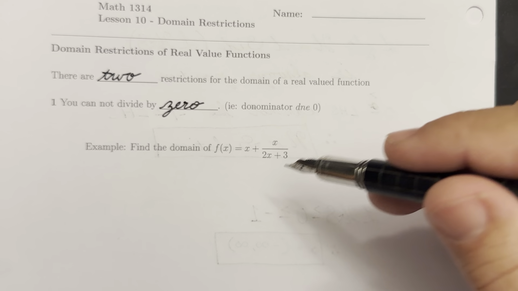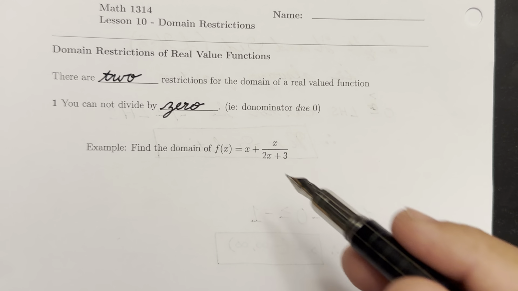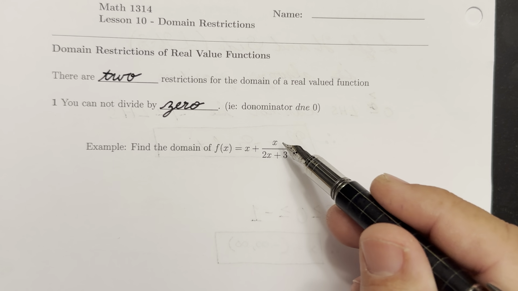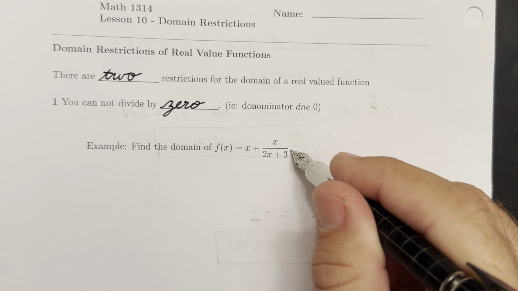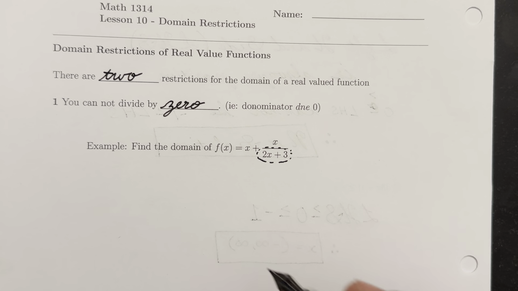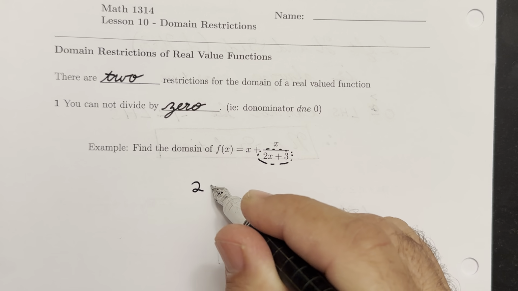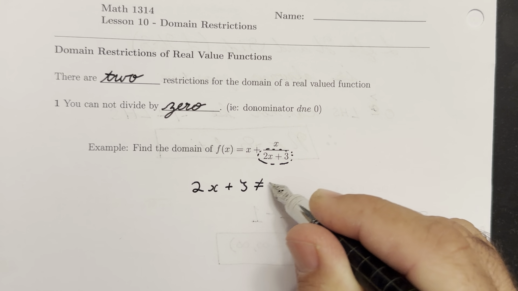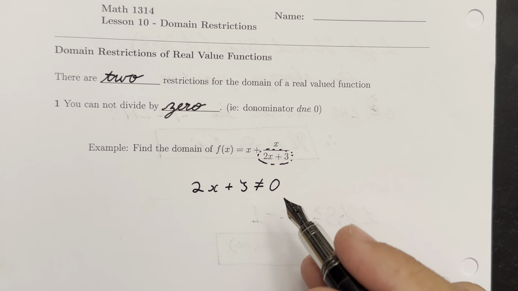Let's find the domain of the function x plus x over 2x plus 3. Note that this x all by itself imposes no new domain restrictions, neither does this x up top. But what does create a domain restriction is this 2x plus 3 in the bottom. That 2x plus 3 in the bottom cannot equal 0. Because if that 2x plus 3 in the bottom equals 0, that means we are dividing by 0, and we cannot have that.